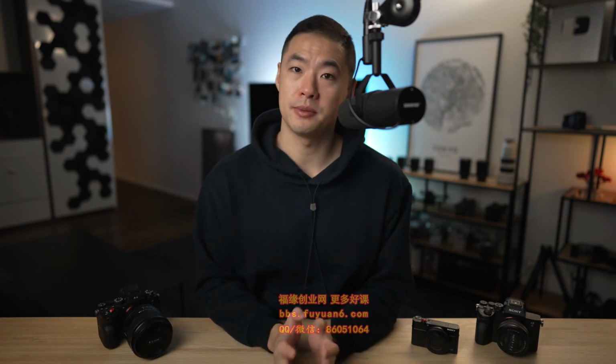Now, typically, a lot of the beginner cameras will be DSLR cameras. And at this moment, this is where you'll also find the most bargains and the most bang for your buck, especially in the secondary market. And this is because DSLR technology has been replaced by mirrorless technology, and outdated technology always costs less.